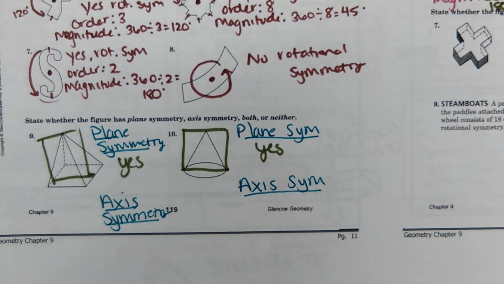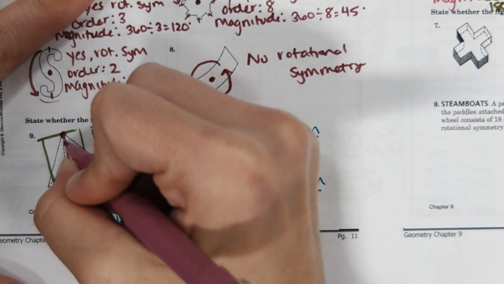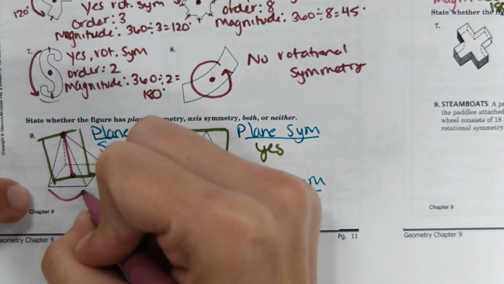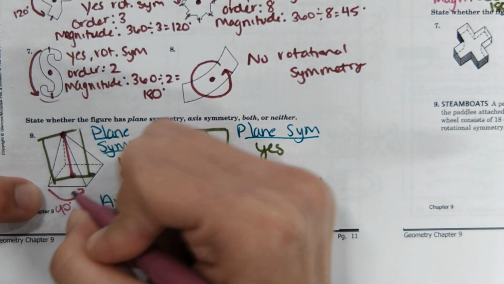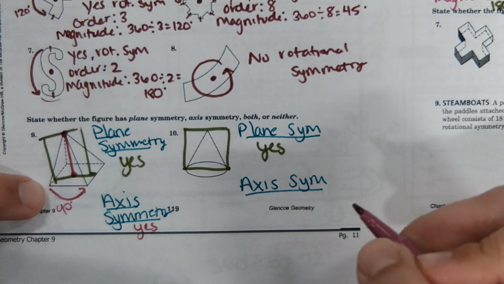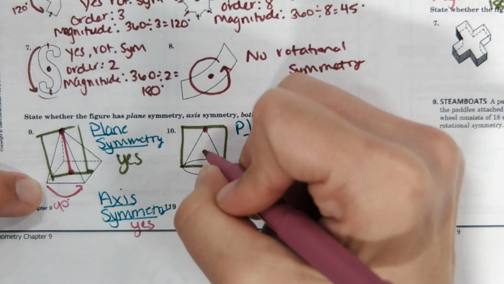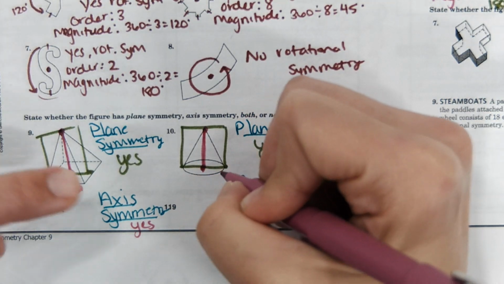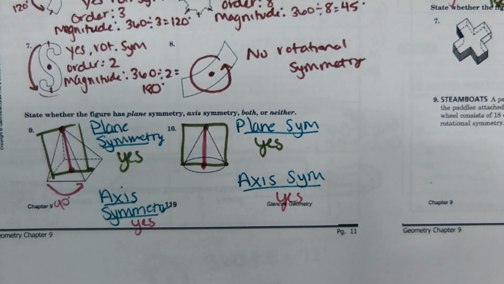Then axis symmetry means you have a pole down the center like this. Can you rotate it around that pole and have it land on itself before going all the way around? In this case, you could rotate it 90 degrees and it would land on itself, so yes to axis symmetry. And for the cone, same thing. You could rotate it around this pole and it would land on itself before it got all the way around. So yes.